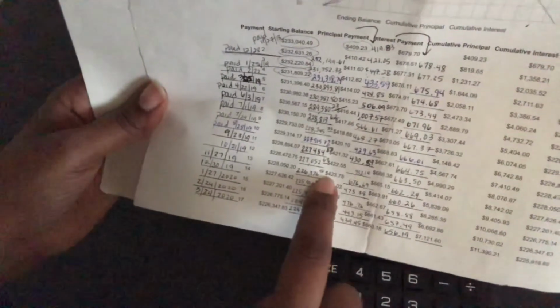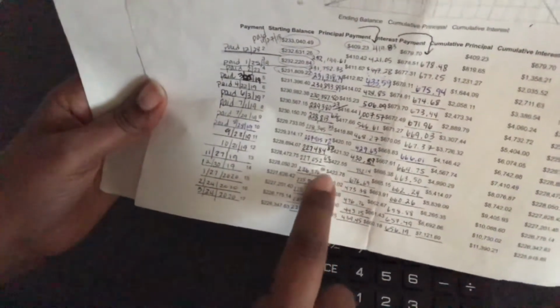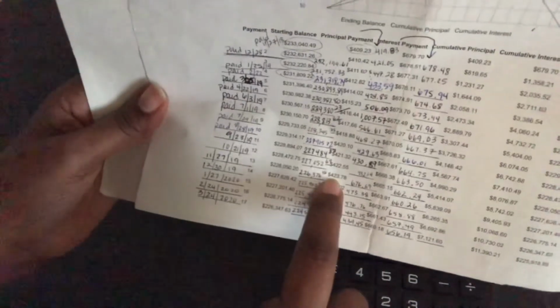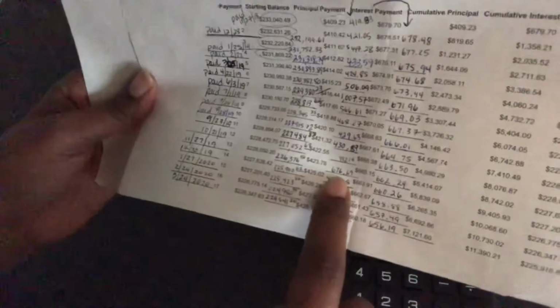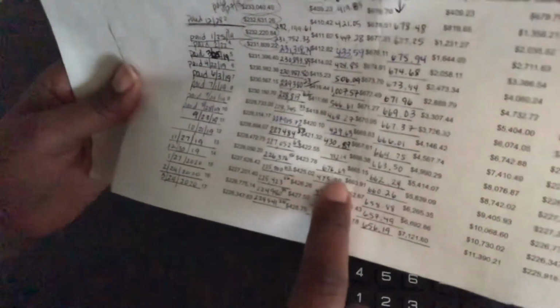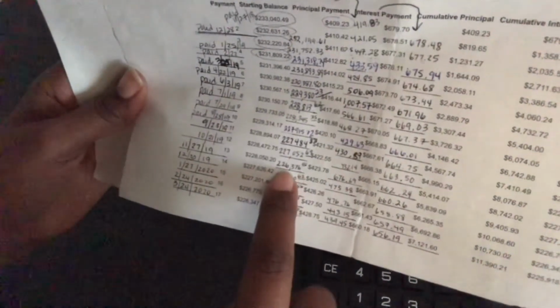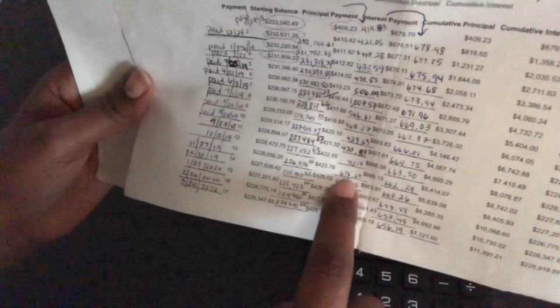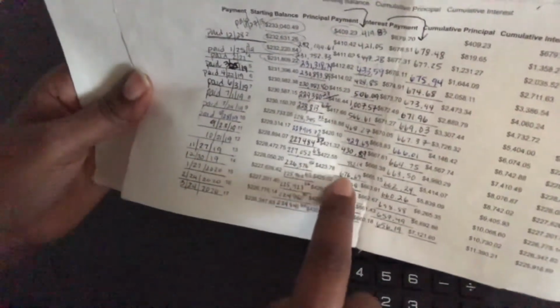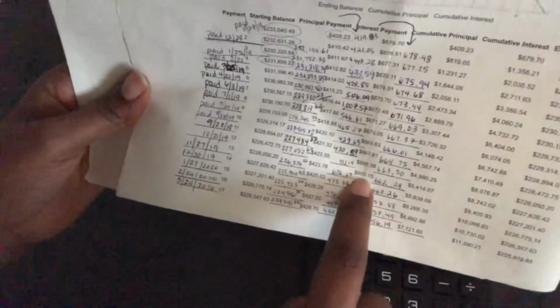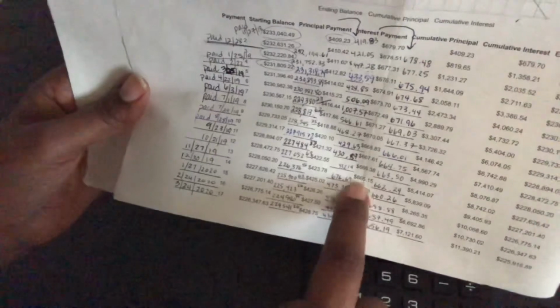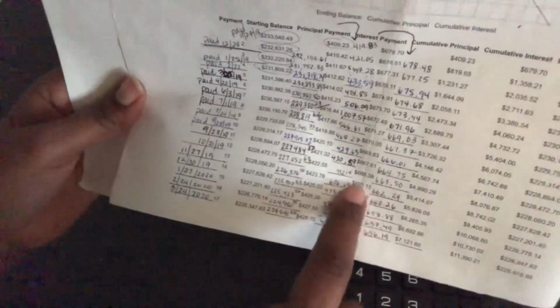And so whatever I paid, the principal was only supposed to get $423.78, but it ended up getting $676.69, and the interest would have just gotten $665.15, but it got about $2 and some change less.